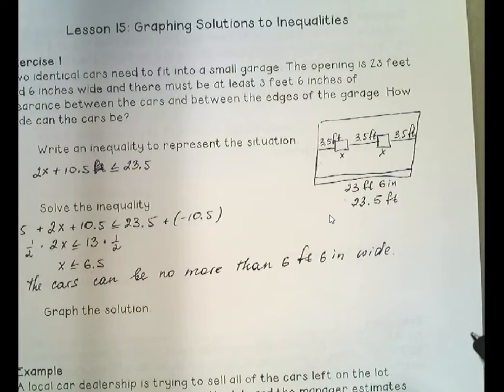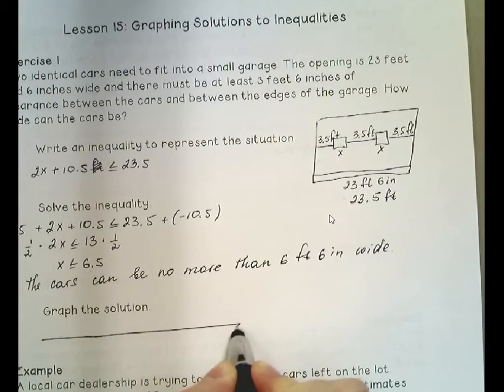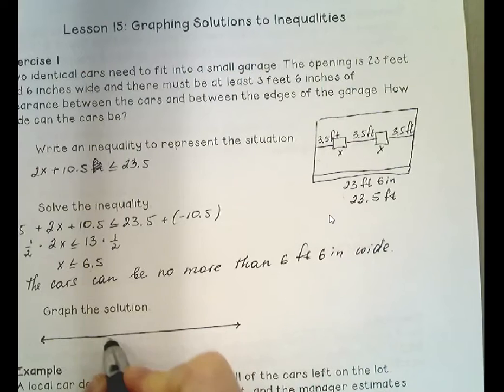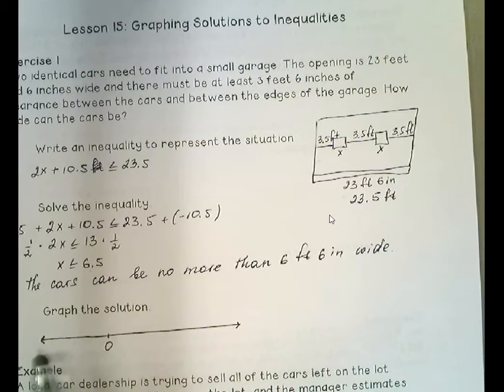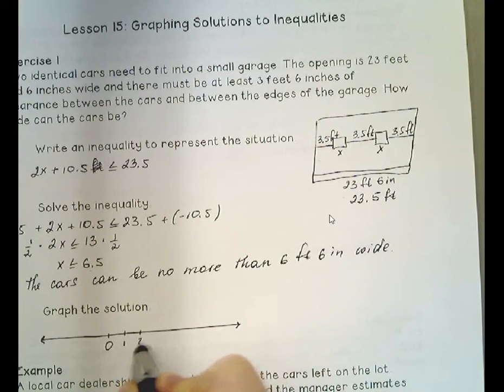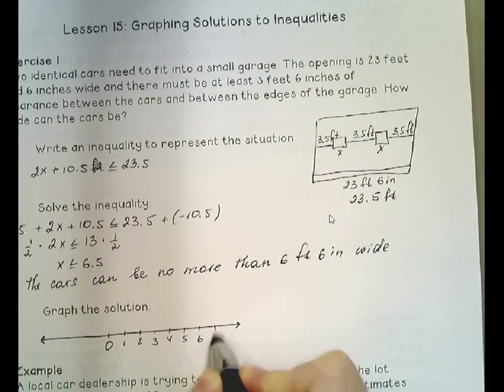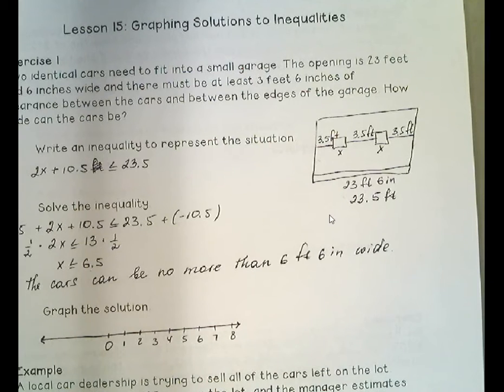Okay, so how do I graph a solution? I know that my car has to be less than or equal to 6.5. So really my answer can be any number up to 6.5. I'm going to graph on the number line. I'll draw a number line and I'll start with a 0. I will not have to worry about the negative numbers because I cannot have a negative width of a car. I'm going to go to 1, 2, 3, 4, 5, 6, 7, let's do 8. 6.5 is right here.